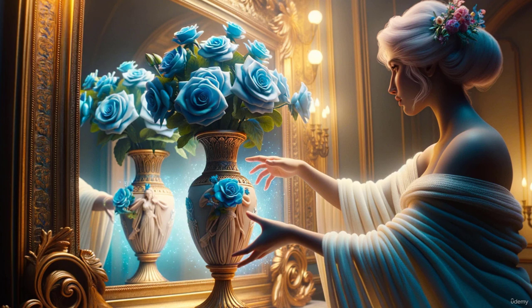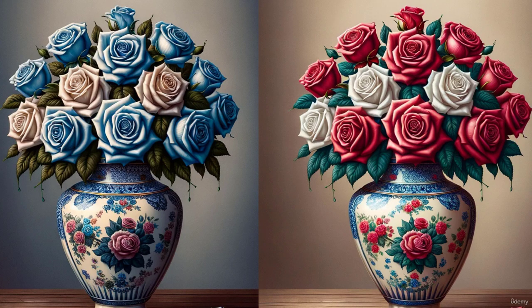She wanted to create a version with red roses without altering the blue one. She placed the blue rose vase in front of the mirror and a duplicate appeared. Cleo then painted the roses on the duplicate vase red, leaving the original with its blue roses intact.